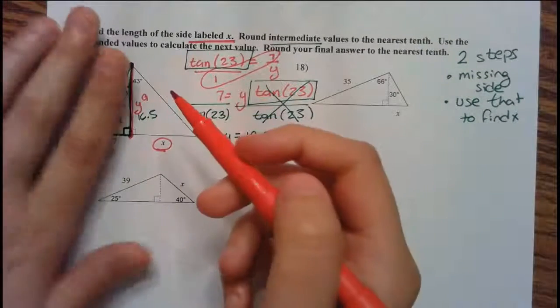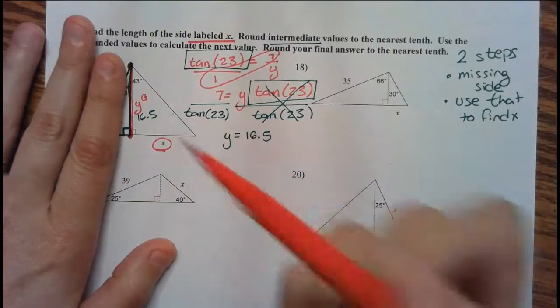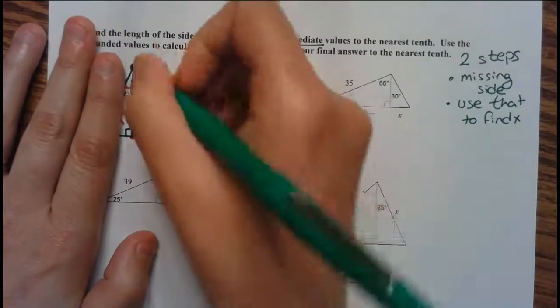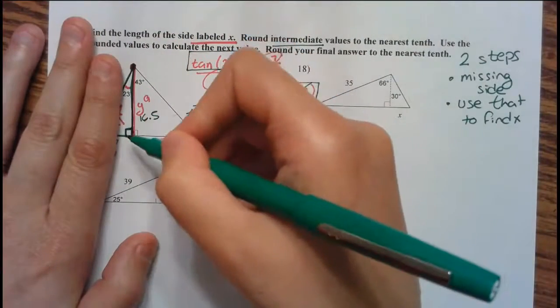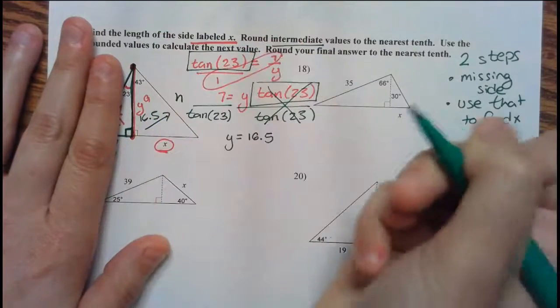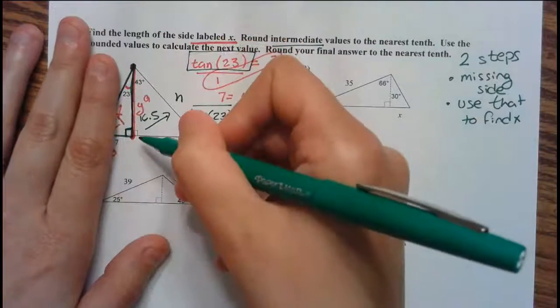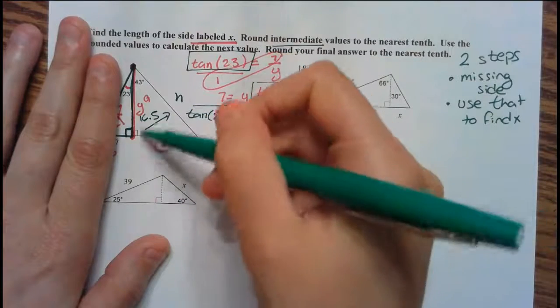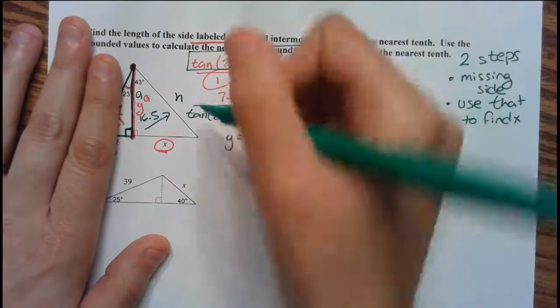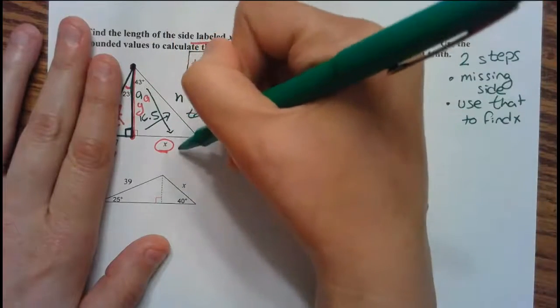And we are going to do labeling for the second triangle. So I've got 43, and I've got the right angle. Across from the right angle is h. And between 43 and the right angle is the adjacent. And then across from 43 is the opposite.